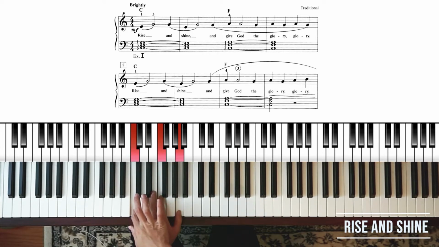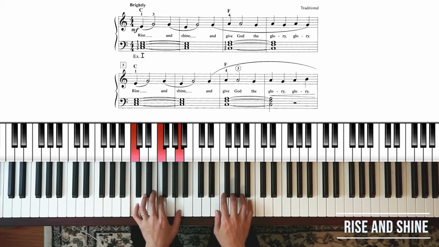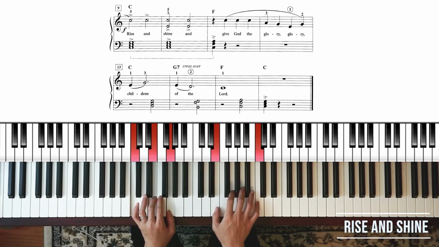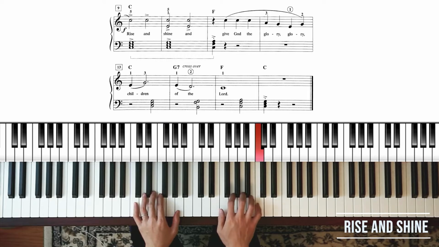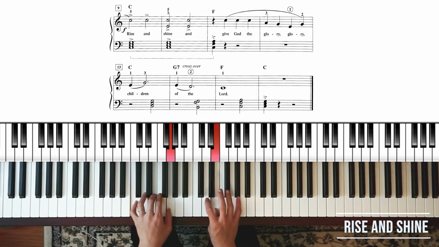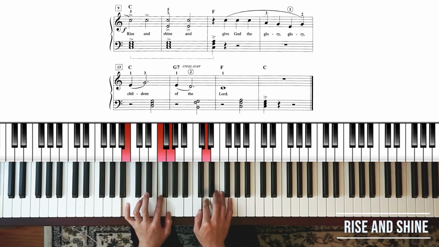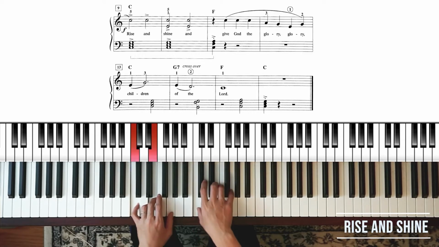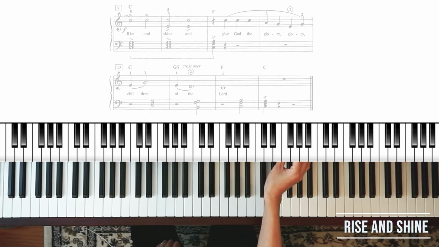My pinky stayed on the same note between those two chords. And here comes the G7 chord, F chord, C chord.